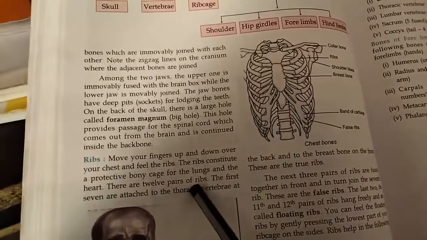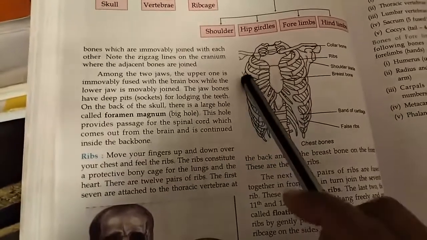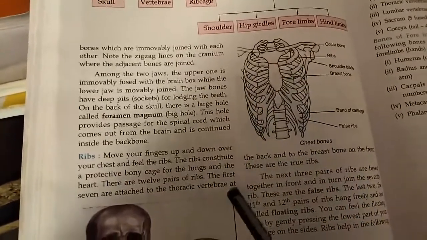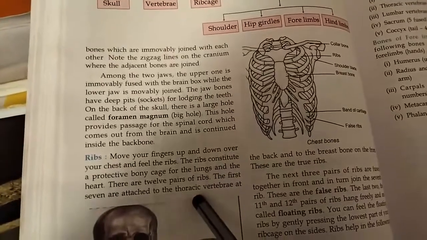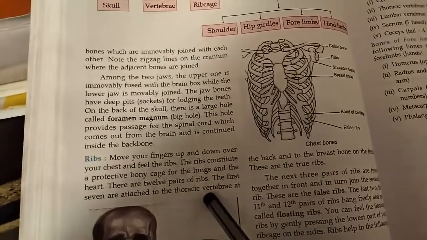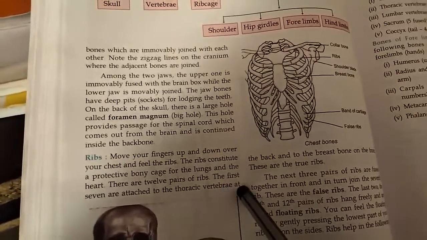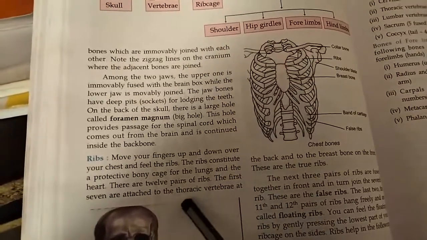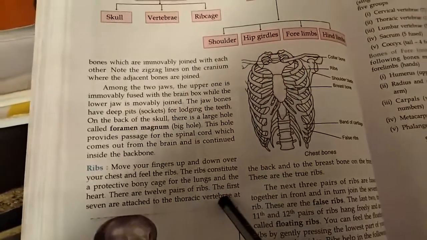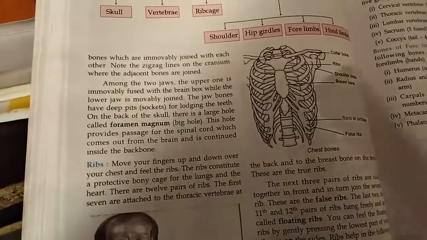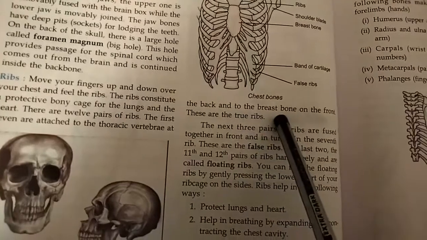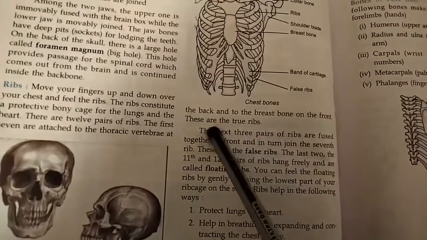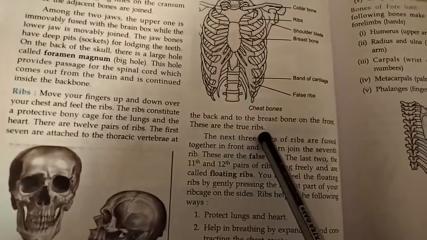There are 12 pairs of ribs. These are all 12 pairs of ribs. The first 7 are attached to the thoracic vertebra at the back and to the breastbone on the front. These are the true ribs.